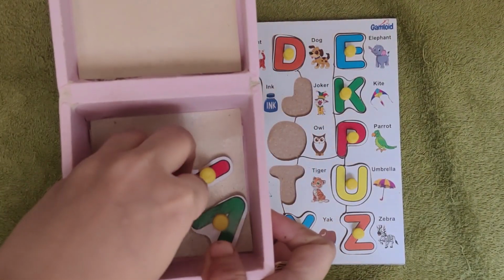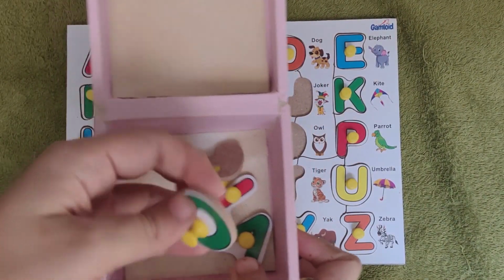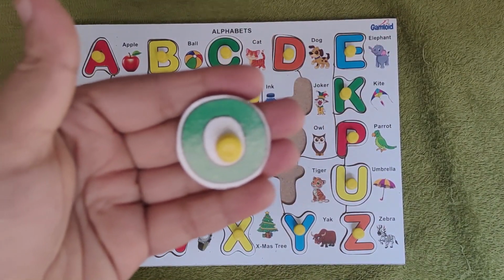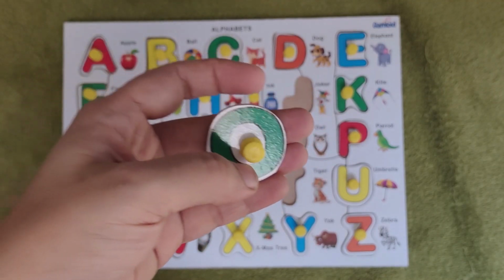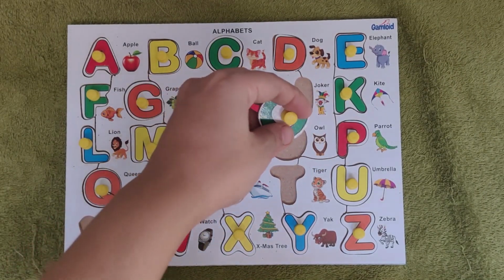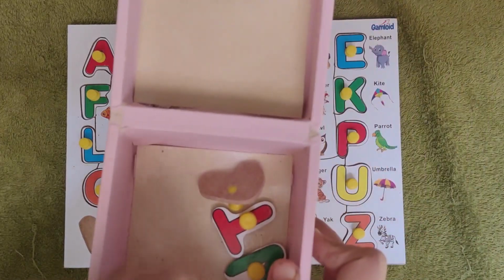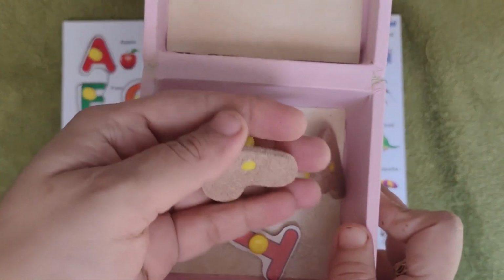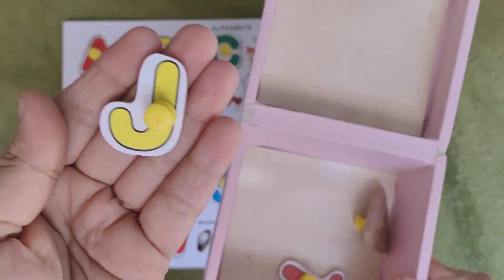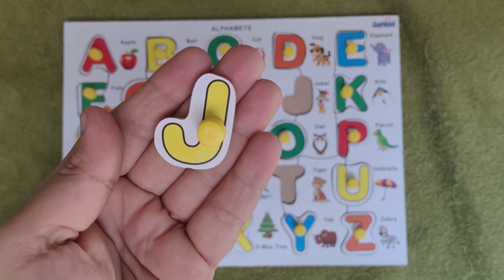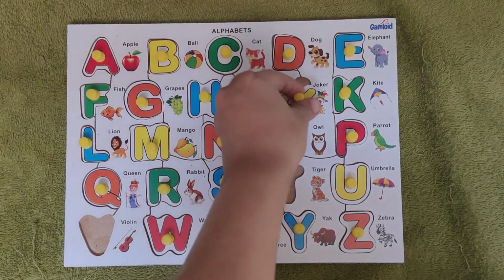Now, after letter N, let's see which letter is coming out. Letter O. Let's put it in the puzzle. So let's see which letter is coming out. Letter J. Let's put it in the puzzle.